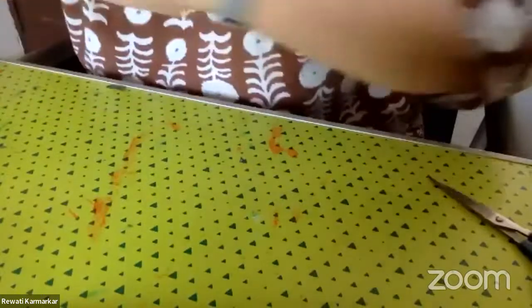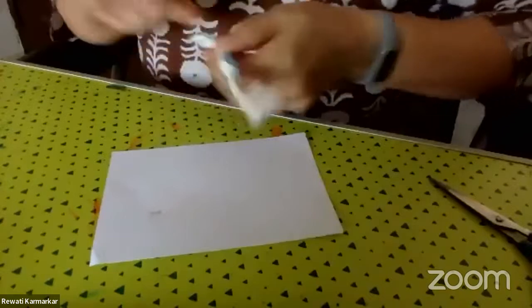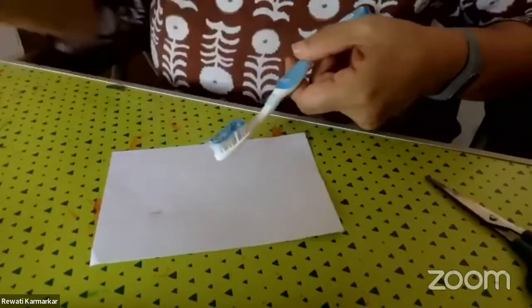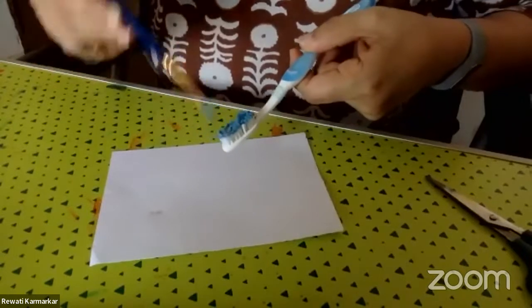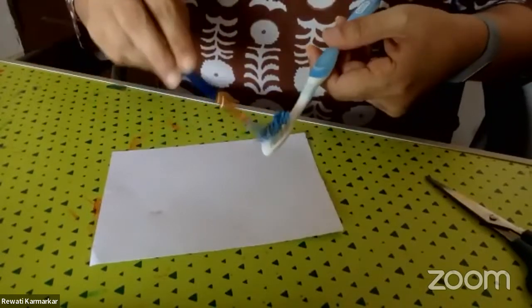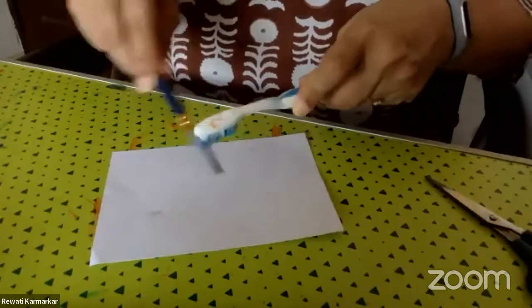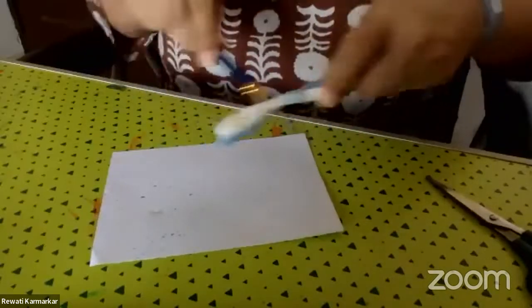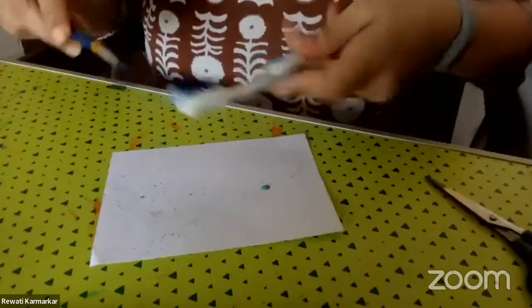And now we need something for the sky. Now the sky is where I'm going to use the toothbrush. This is going to get messy. So please make sure you wear not your best clothes when you're doing this activity. Okay? So you put the paint on the toothbrush and then now I'm using a darker blue.